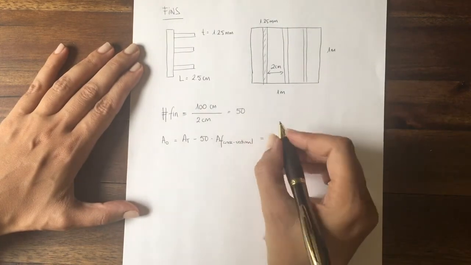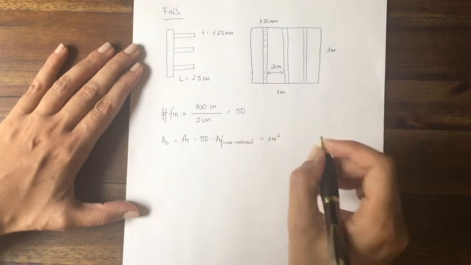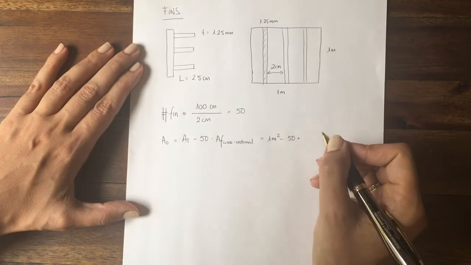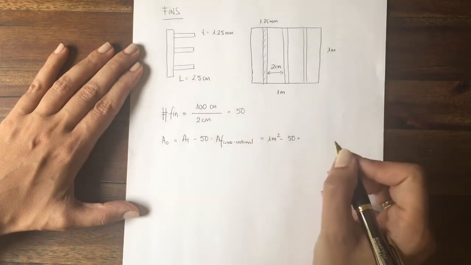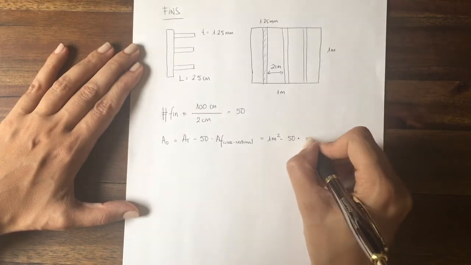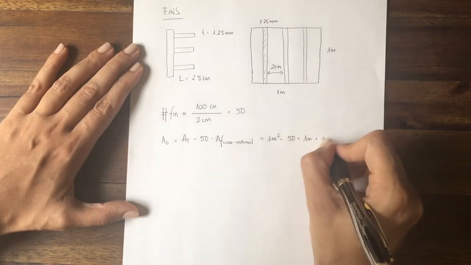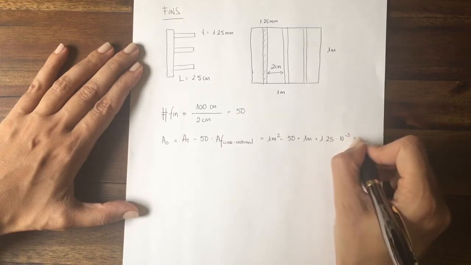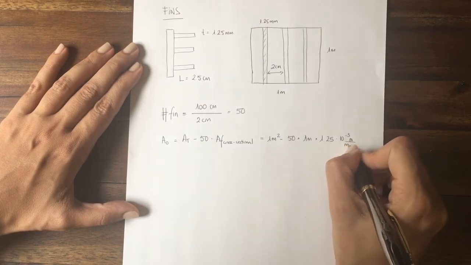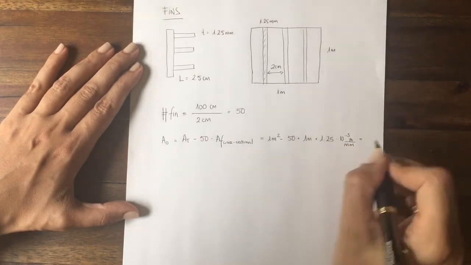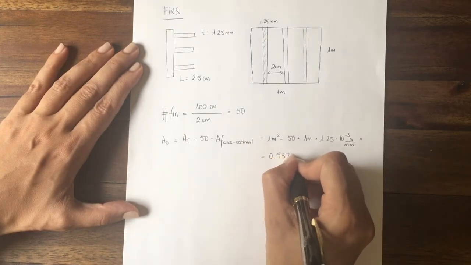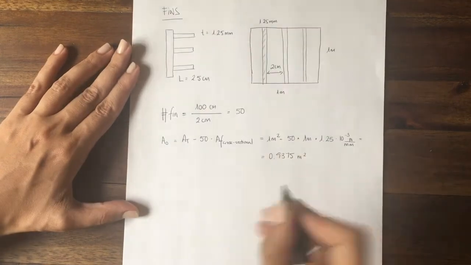This is equal to the total area, 1 square meter, minus 50 times the cross-sectional area of the fin, which is equal to 1 meter times the thickness 1.25 times 10 to the minus 3 to convert from millimeters to meters. This is equal to 0.9375 square meter.